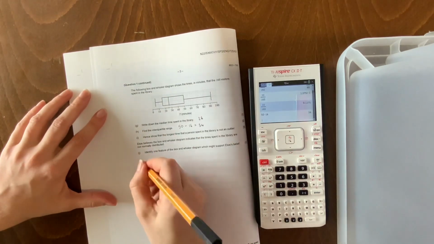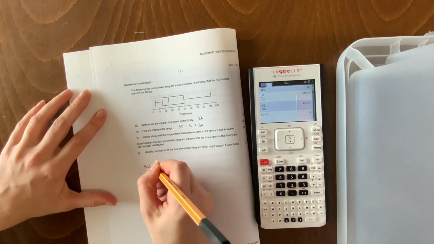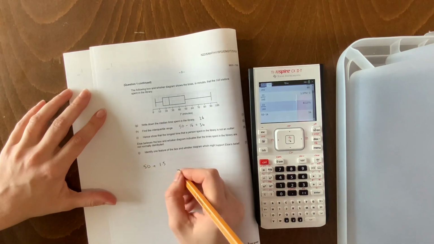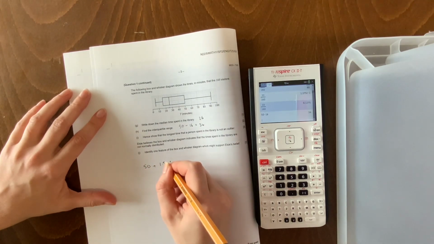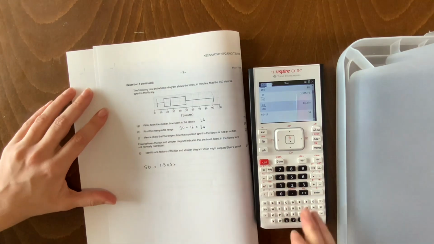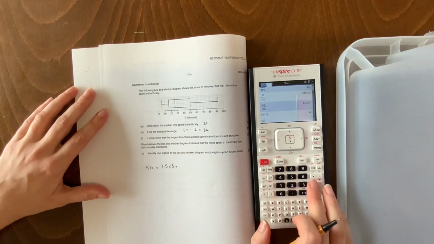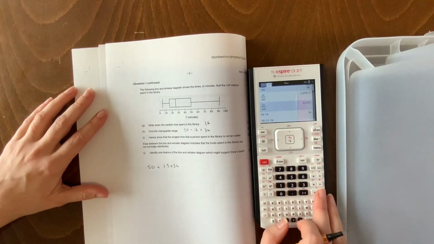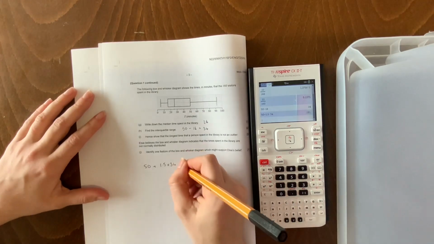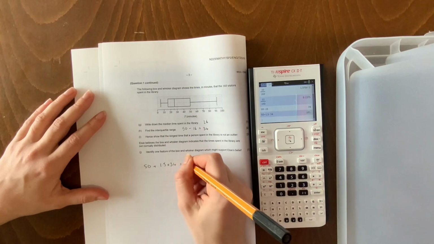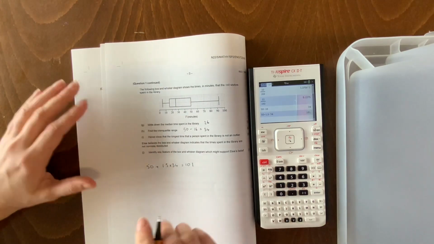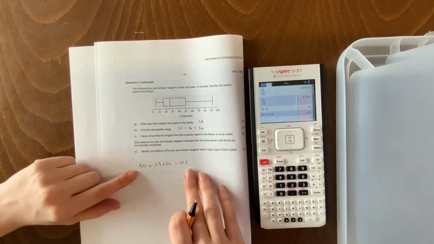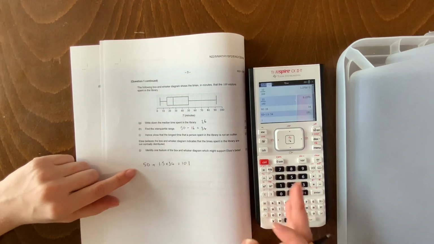So our upper quartile is 50, and then we want to add on 1.5 times our interquartile range, which is 34. So if I do that into my calculator, 50 plus 1.5 times 34 is equal to 101. And so it would need to be past 101 to be an outlier.